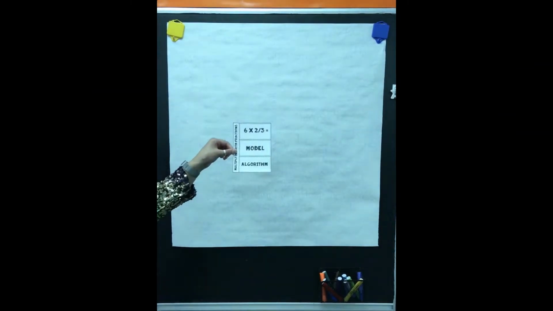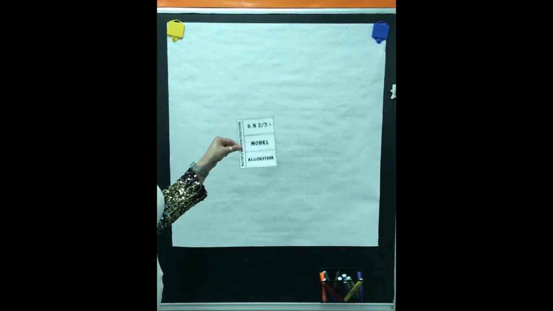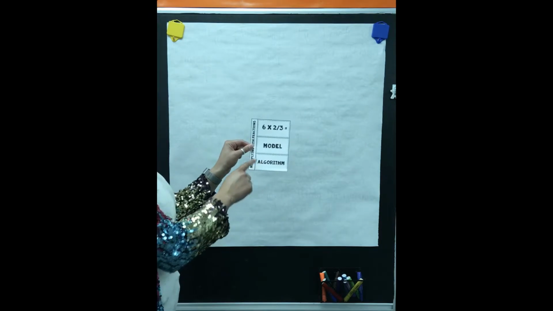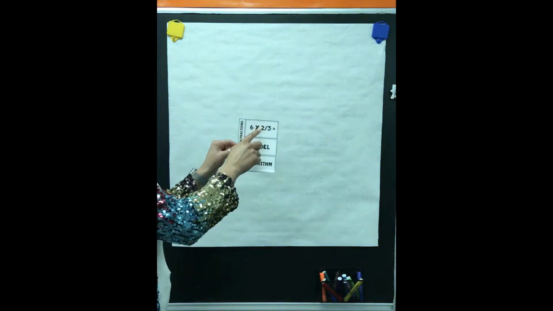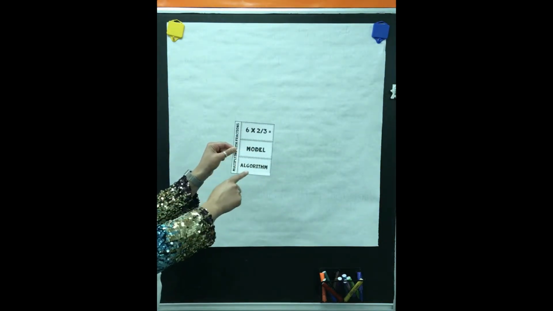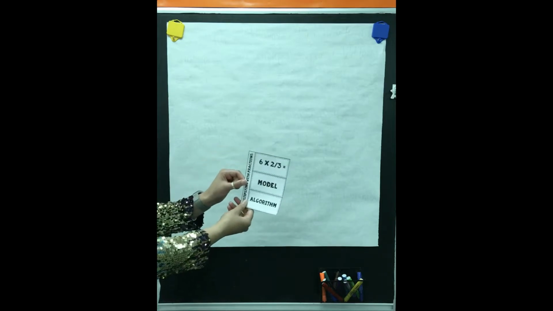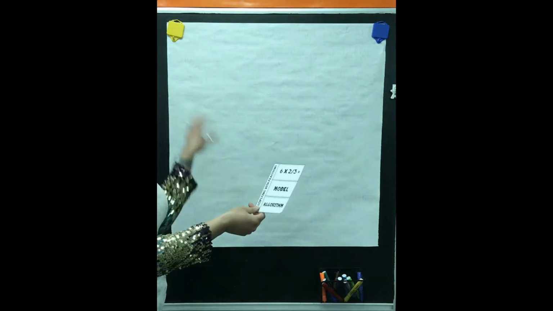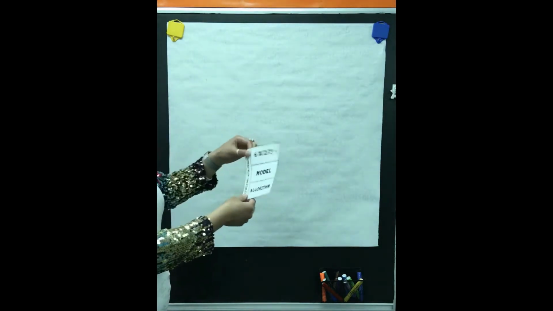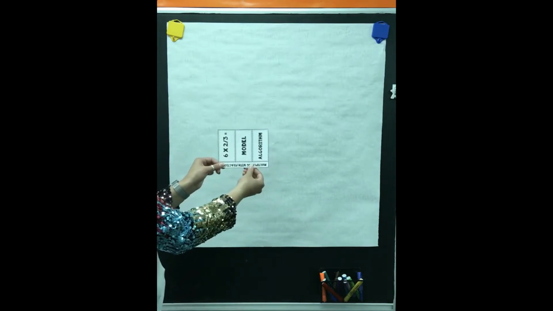Today you're going to need this flap. This anchor chart is going to go on page 70 in your math notebook. It's got 6 times 2/3, and then it has a model and algorithm. This is going to be a little bit different because we're going to have 2 anchor charts for this concept. So this one you might want to glue in at the bottom of page 70.